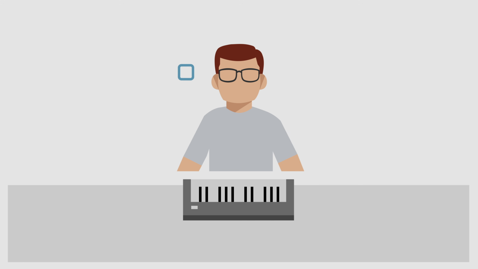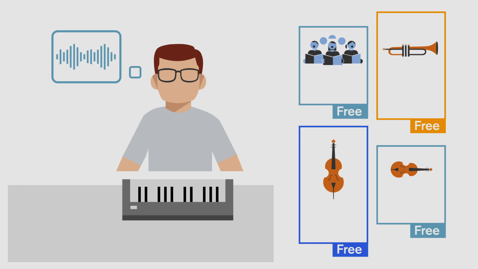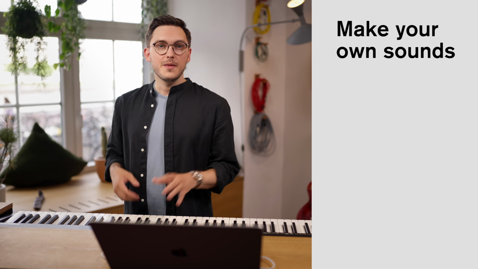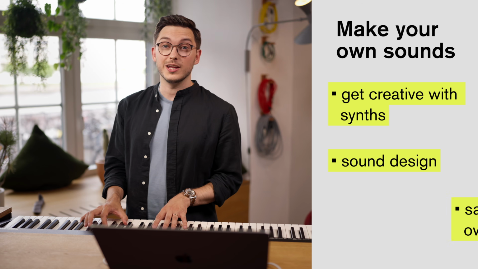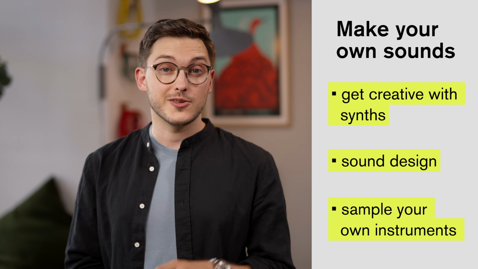But what if you have an idea for a specific sound in your head, but you can't find it in any of these free libraries? One of the ways to put a bit more of your own musical stamp on your music is to actually make some sounds yourself. You can get very creative with synths or sound design, and you can sample your own instruments too. I'm going to use some things here that I've created over the years on various projects. One of my favourites that I actually made while I was still a student is this really cool patch which I've just called the slowed piano.